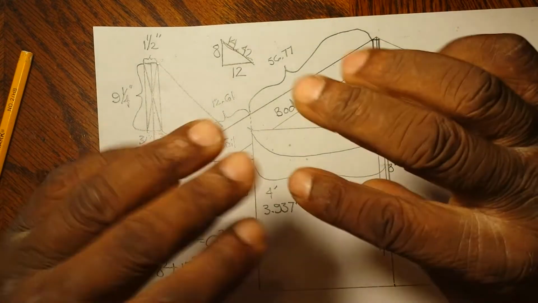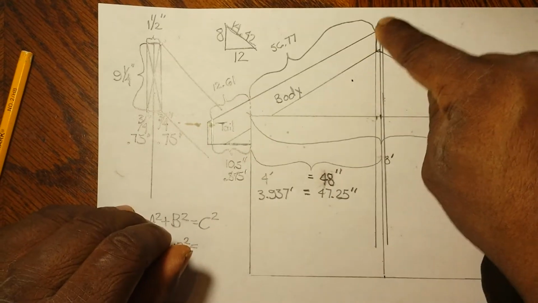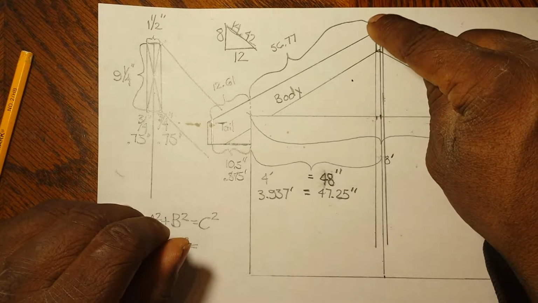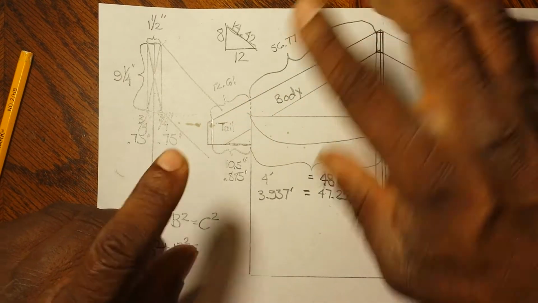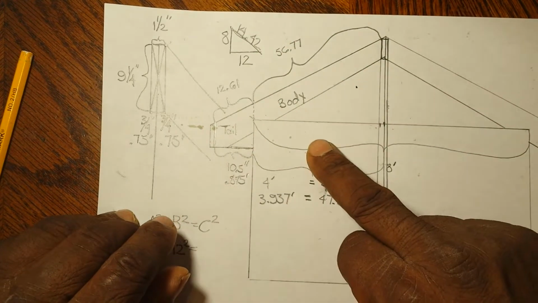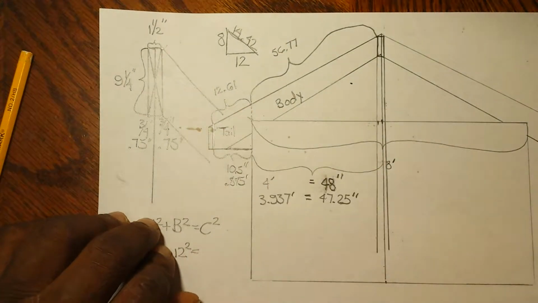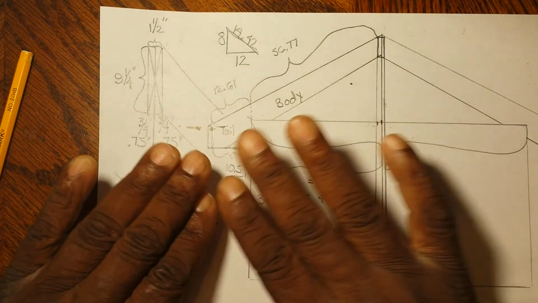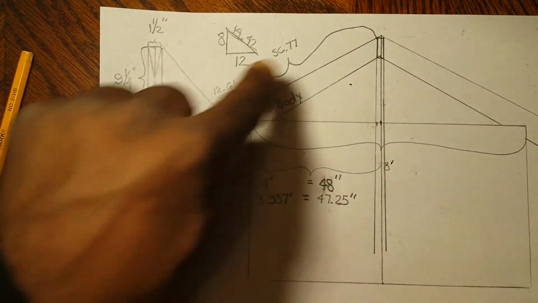Most carpenters that I know, they figure out the rafter length body first, and then they figure out the tail. And you could do the tail with a framing square, or you could do it with the calculator like you just saw me do it. And you can add these two together.